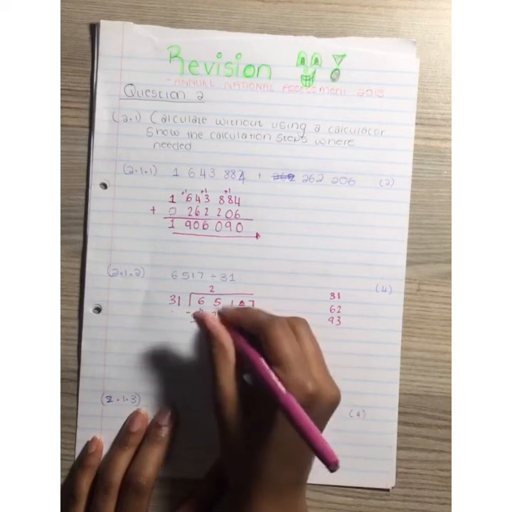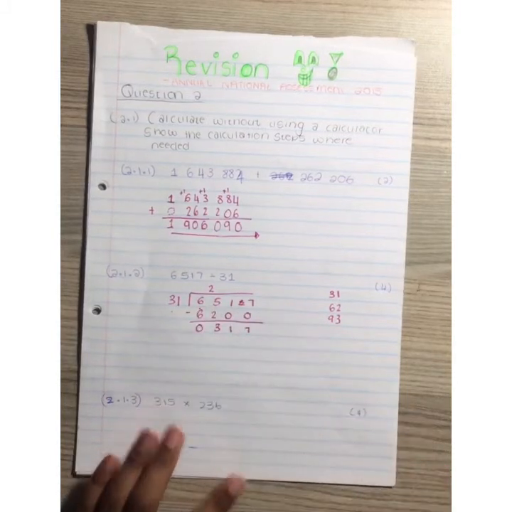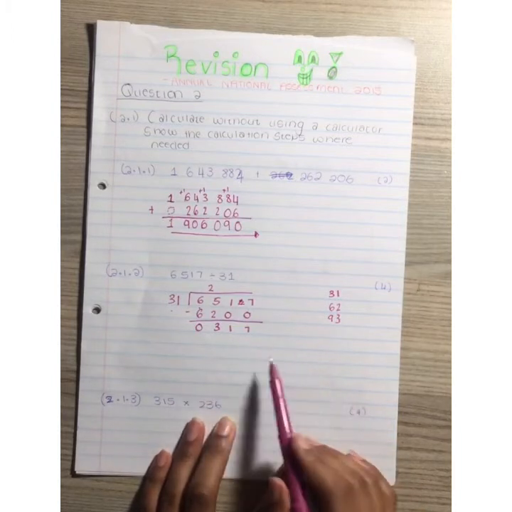1 minus 0 is 1, 5 minus 2 is 3, and that minus that is 0, to get 317. Okay, so then what do we do from there? We go to the next portion. We say, how many times does 31 go into 317? Sorry, my bad. In order to get a number that is closest to 317, what do we do?